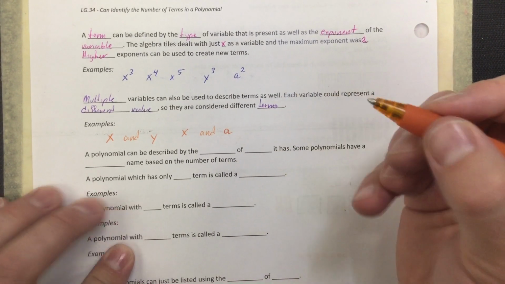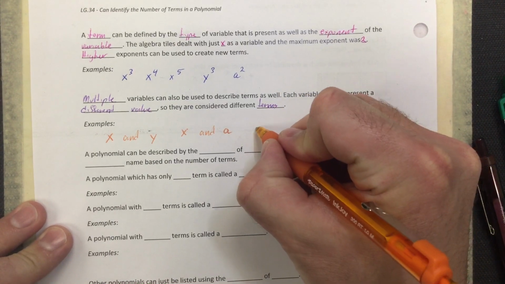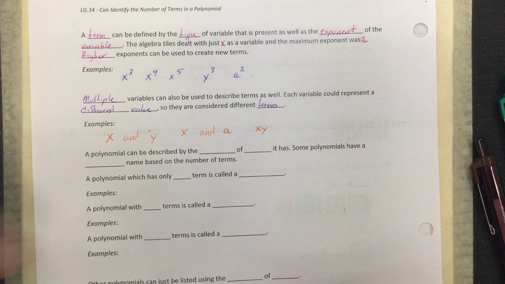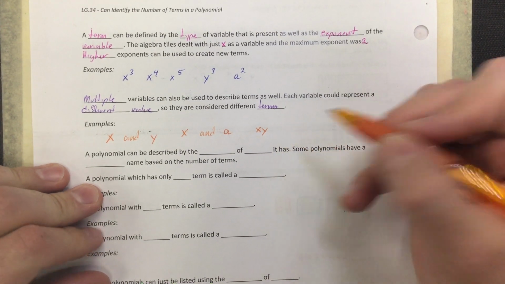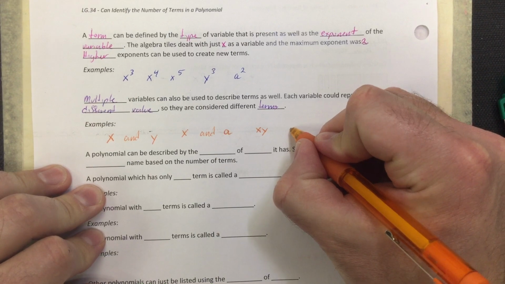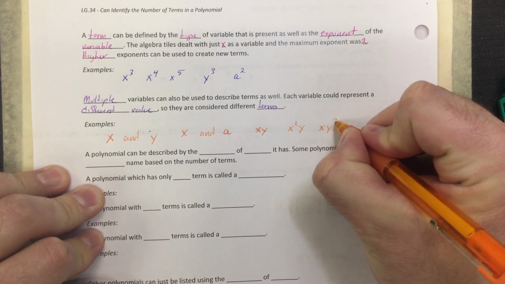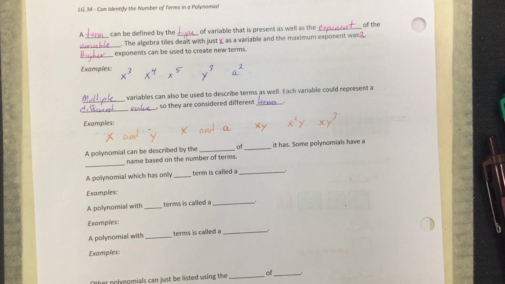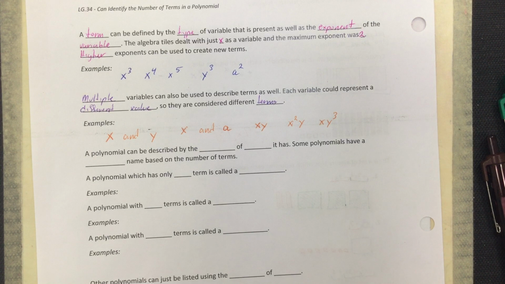We could start putting these together as well. So we could have something like xy, x times y. That is different from x or from y. Or we could have x squared y or xy cubed. Any one of those are different terms, and we can put as many of them as we want together. They are all just different variables.